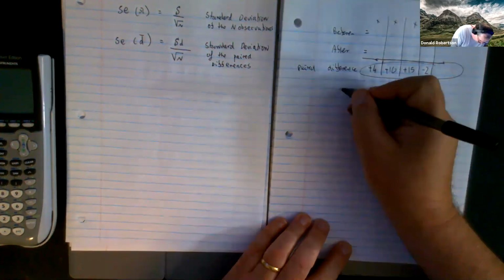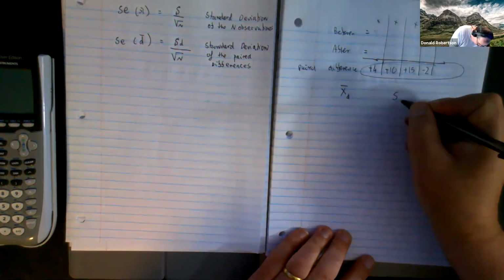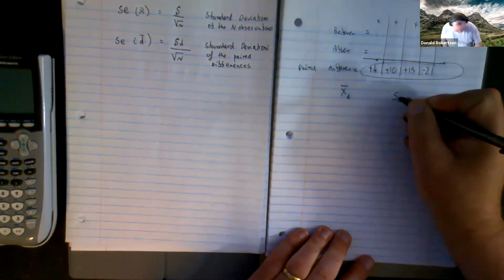And when you get its sample, its little X bar guy, it's very often got a little D next to it. And that just means it's the mean of the differences, right? And we would like to know a 95 or a 99 or whatever percentage confidence interval based on this data. And this data has a standard deviation, which we put a little D on just to note that it's the standard deviation of the differences.